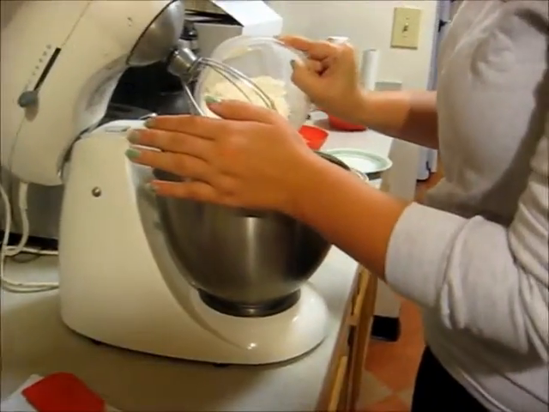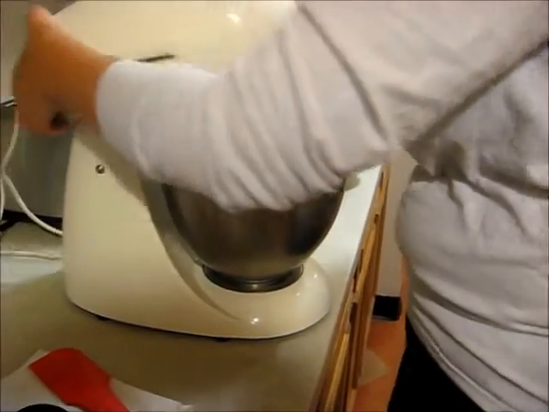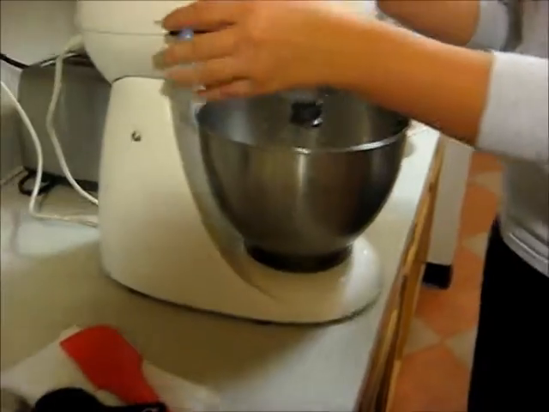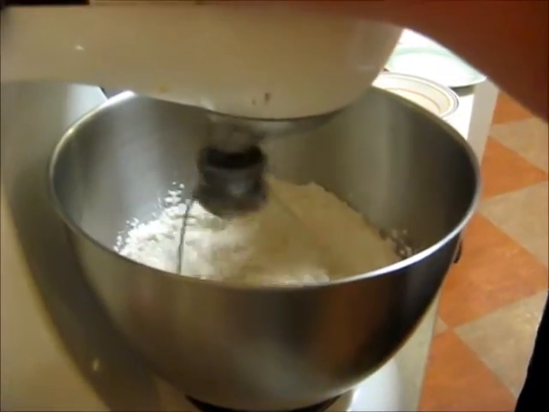Now we're going to be adding the flour in. Once this is all mixed, this should make the batter fluffier and more aerated.